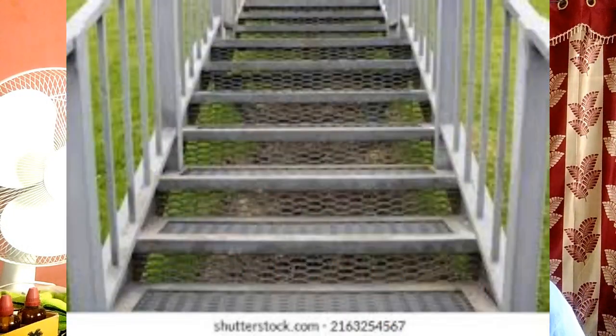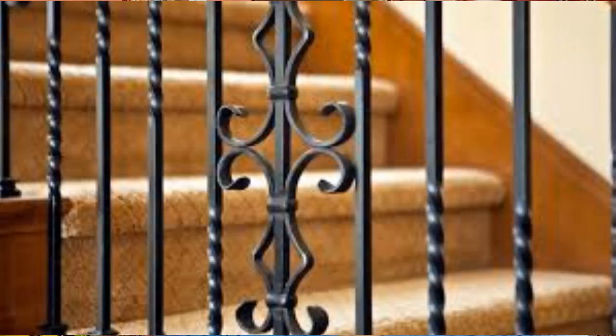And next point is the difference between a baluster and a banister. The banister is the handrail on the side of a staircase, while a baluster is a short column used in a group to support a rail, as commonly found on the side of a stairway banister.